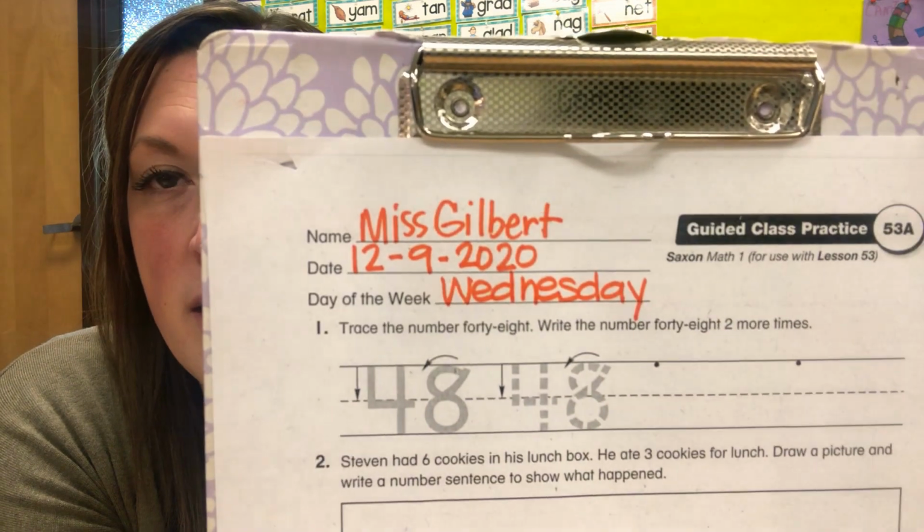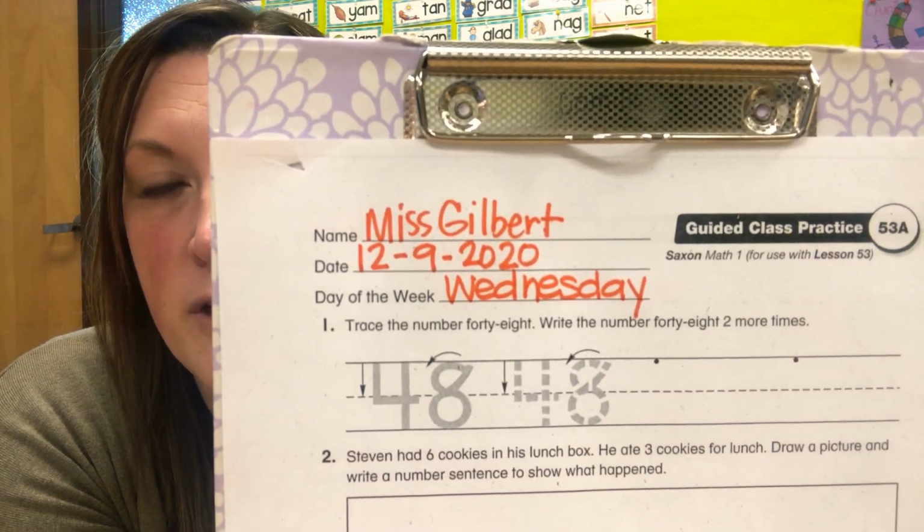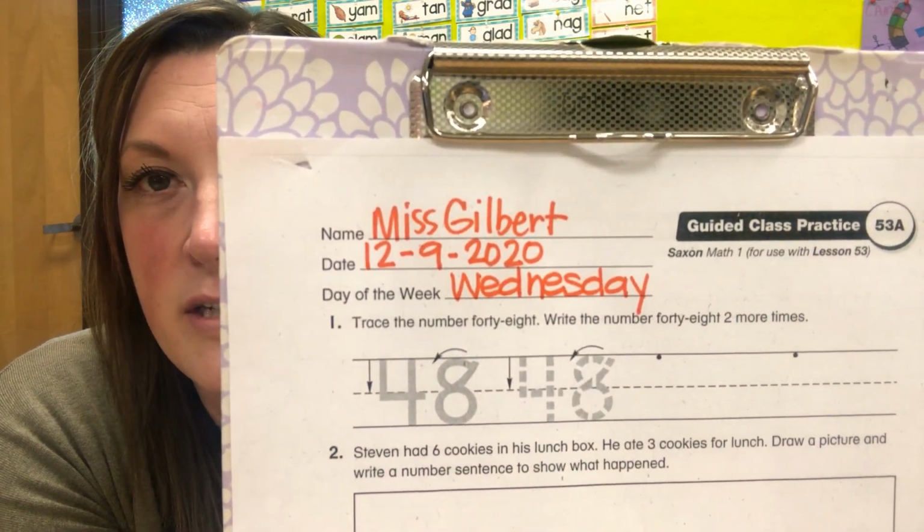We're going to move on to our math assignment today. Go ahead and write your name at the top. The date today is December 9th, so you're going to do 12-9-2020. And the day of the week is Wednesday. I'm going to hold this up here if you need to push pause so you can see the date or the day.